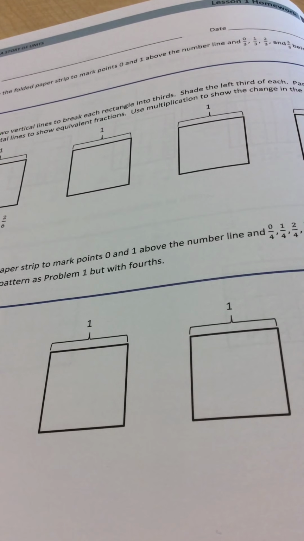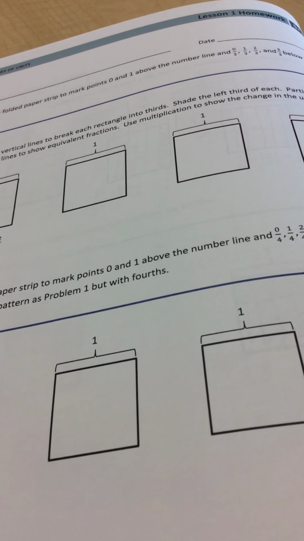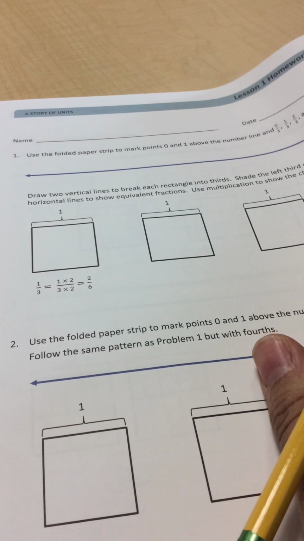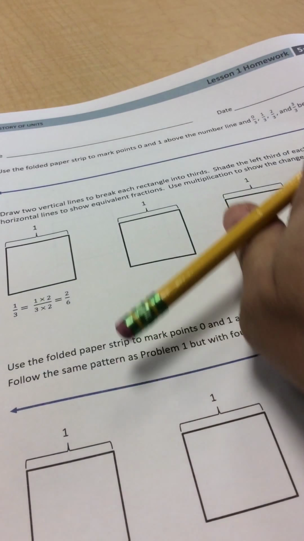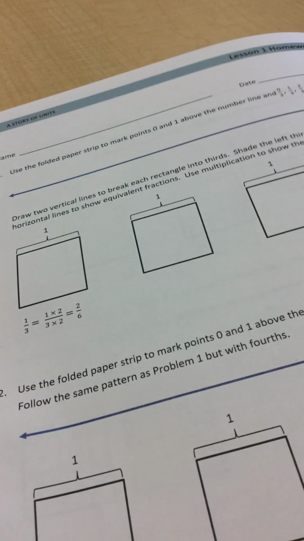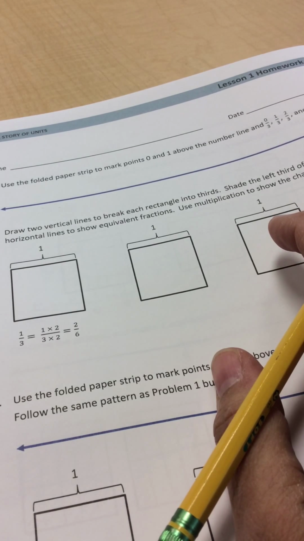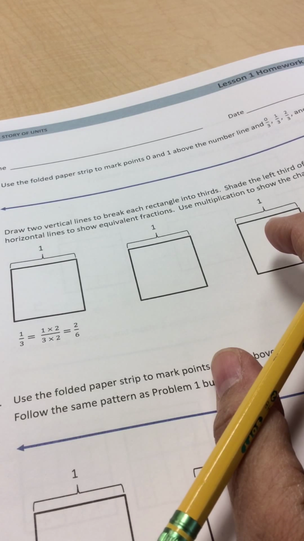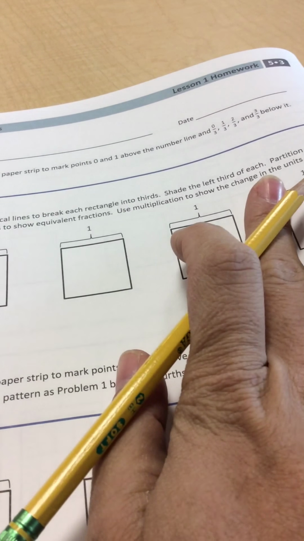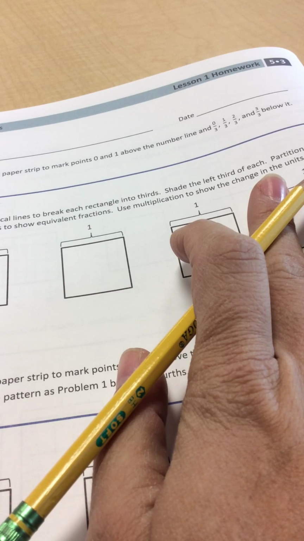This is Module 3, Lesson 1 homework, and we're working on making equivalent fractions and showing that on a number line and then just with visual representation in boxes. So for number 1, it says use the folded paper strip to mark points 0 and 1 above the number line and 0 thirds, 1 third, 2 thirds, and 3 thirds below it.